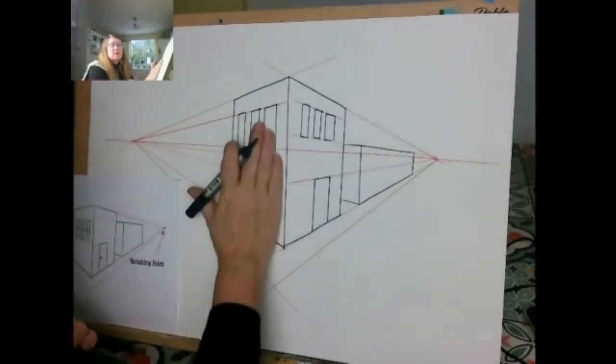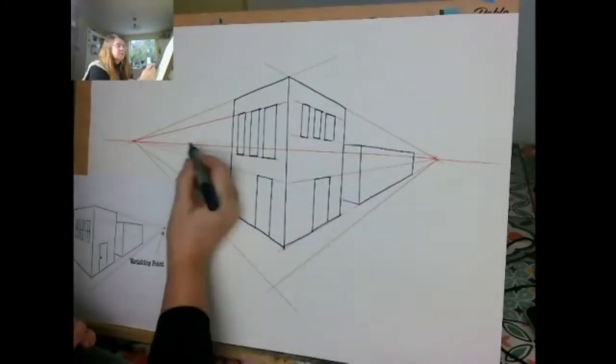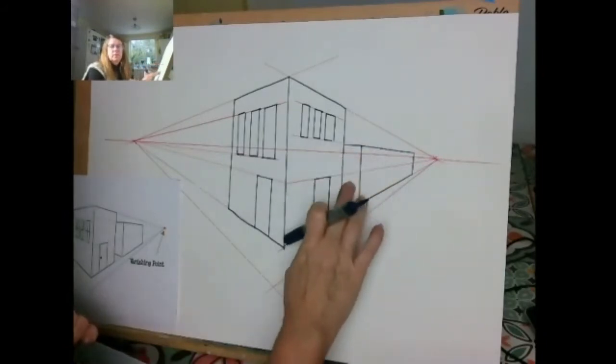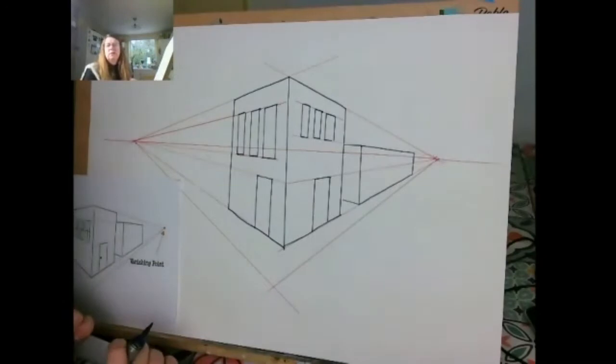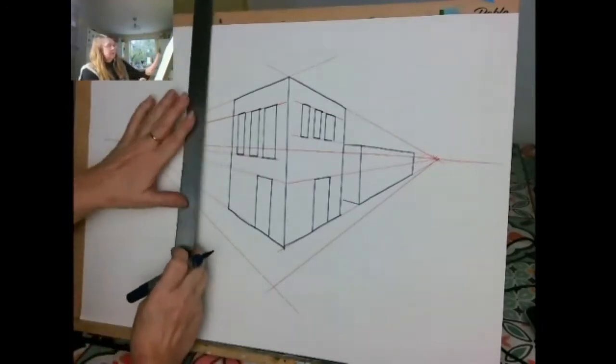So things facing this way over here will, so this corresponds to that vanishing point. This plane here, and that plane corresponds to that vanishing point. With me so far? Yeah. I could demonstrate it a bit better on this side.